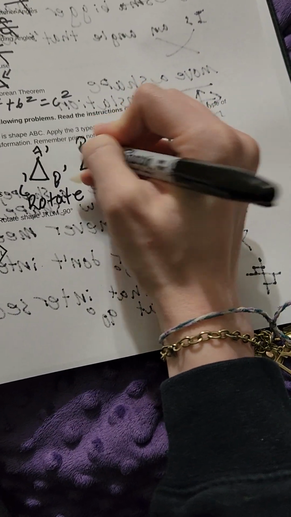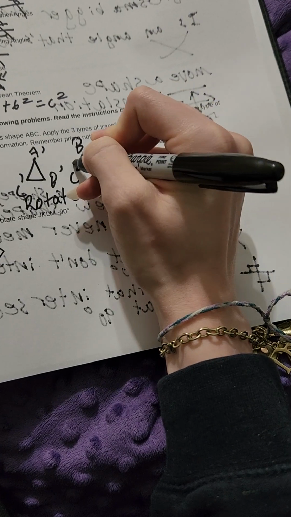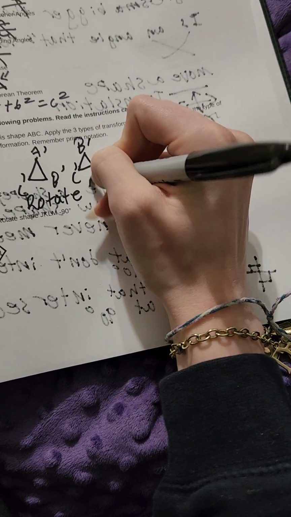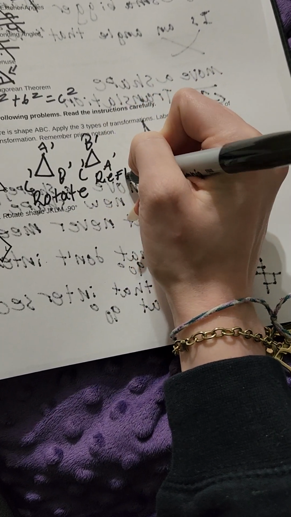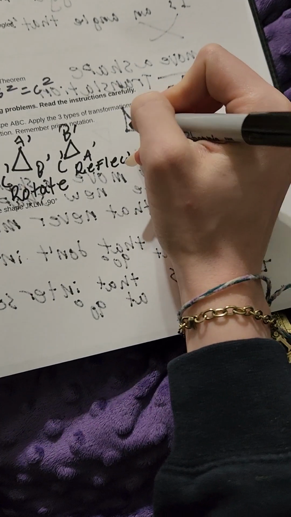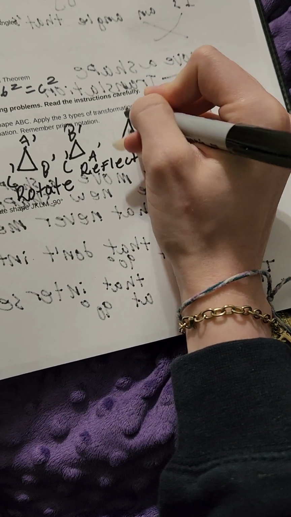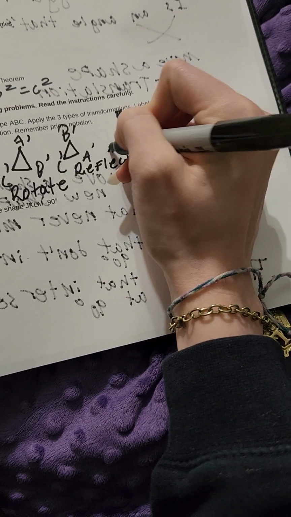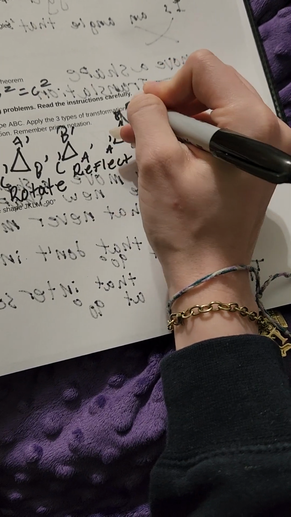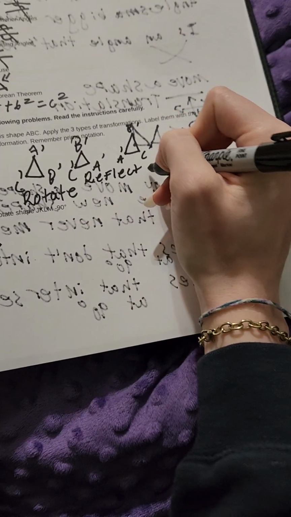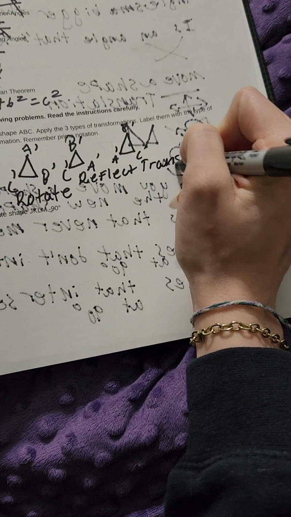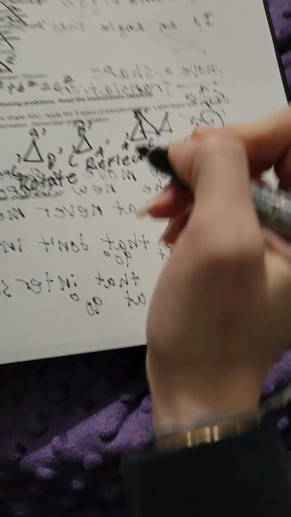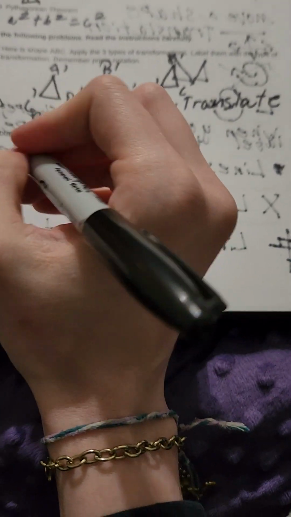If you reflected, tell me reflect. If you moved it up, just show me. And it's translate, not transfer. I changed it for the test though.